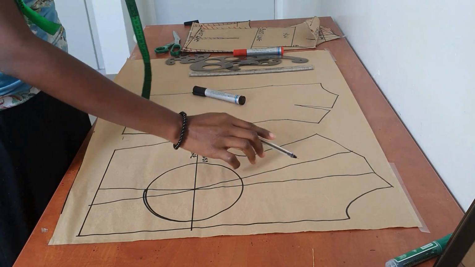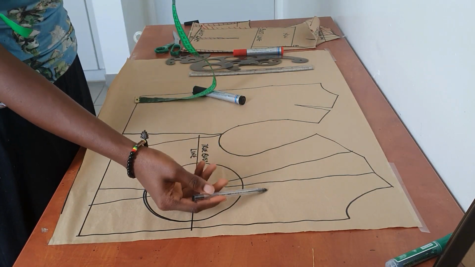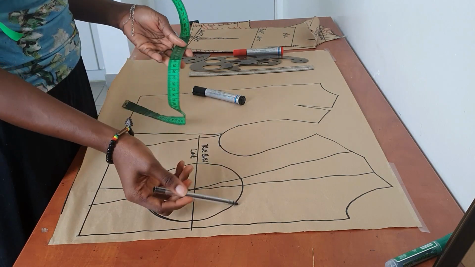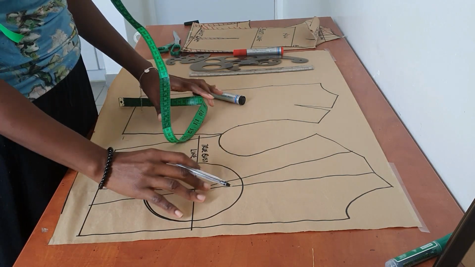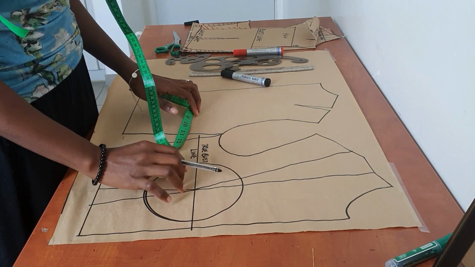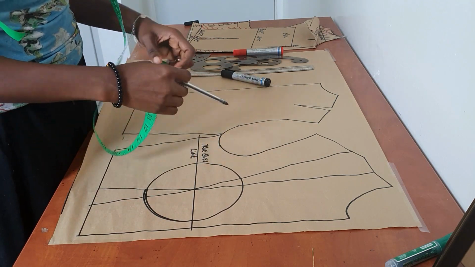Now I'm going to go ahead and double my shoulder dart measurement because you need your corset to be really firm, so you don't want any gaping. So basically what we're trying to do here is get rid of any excess ease that we have on this pattern because we drafted this pattern with ease.